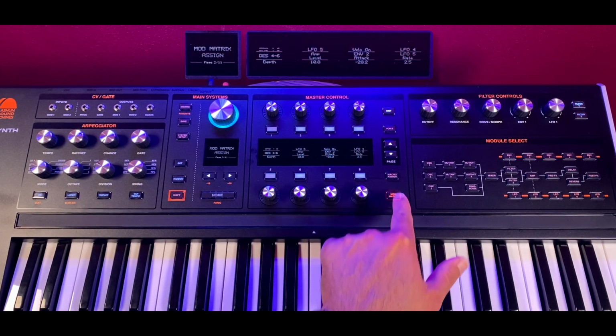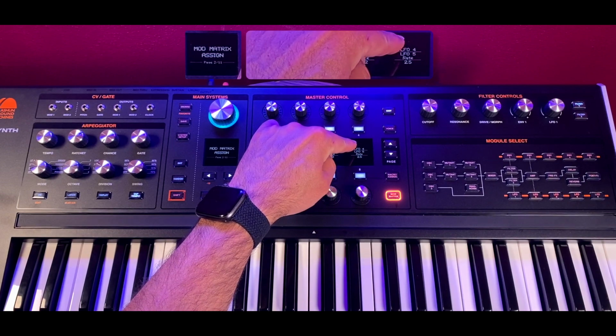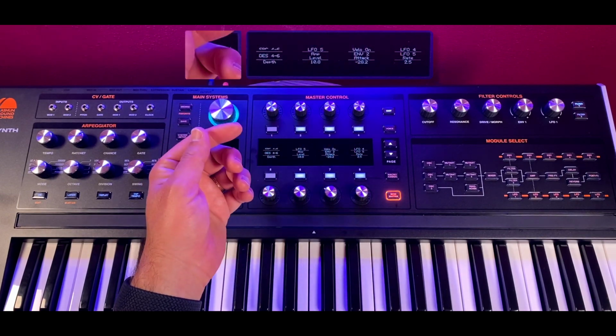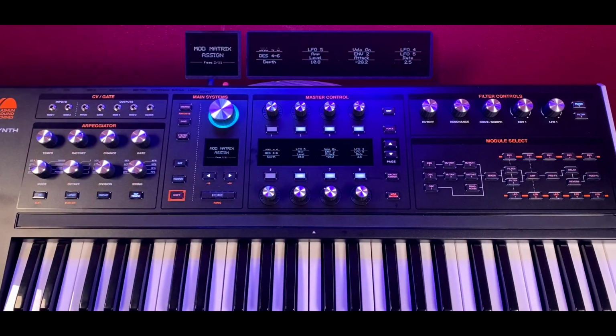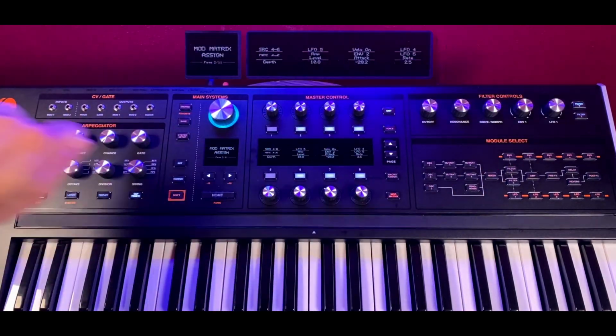If I go back to the mod matrix, I'm modulating the LFO 5 rate, the speed of LFO 5, which is our pitch and volume modulation, towards this ramp representing the movement of the bow.